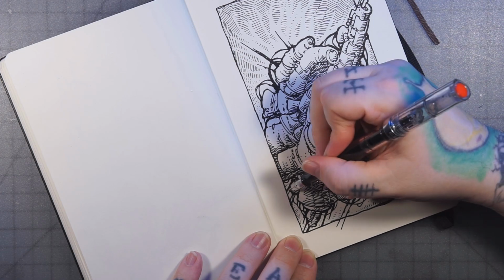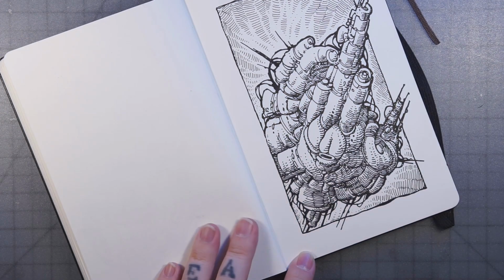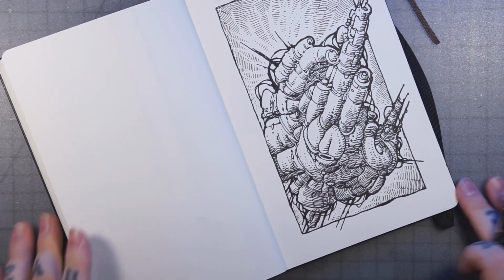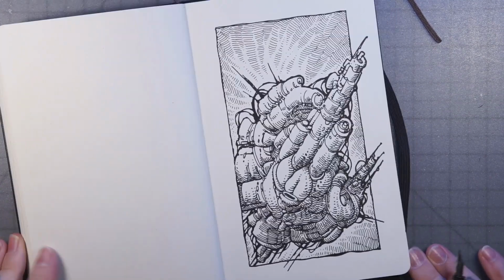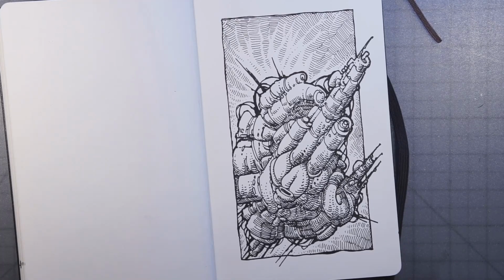Subtlety and all. A subtle effect. Wham bam, thank you, ma'am. There we go. There is our super sweet alien satellite spaceship turbo whatever.